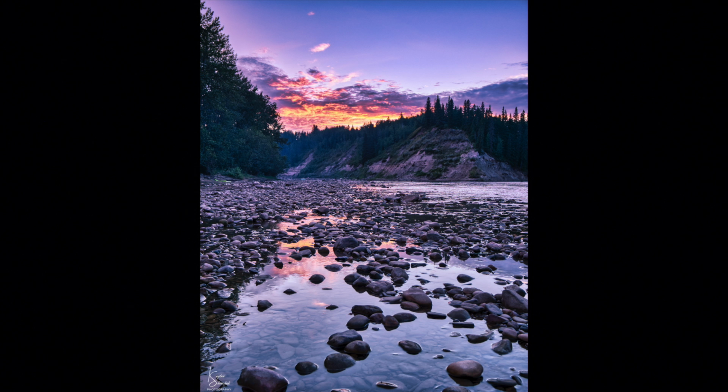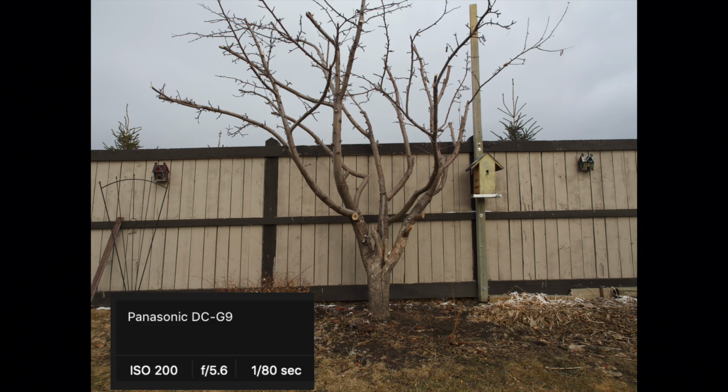So next we're going to talk about shutter speed. Shutter speed is basically how fast your shutter is opening and closing, and that affects how much light is let into your camera. A shutter speed has to mirror what f-stop you're at in order to get that exposure to zero. This first picture is perfectly exposed at zero. Our f-stop is 5.6 and our shutter speed is 1/80.